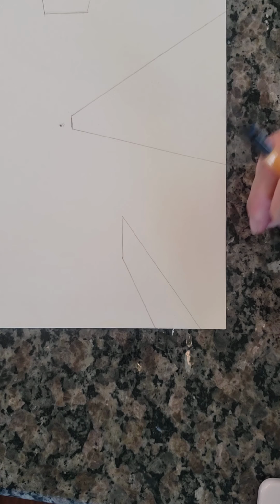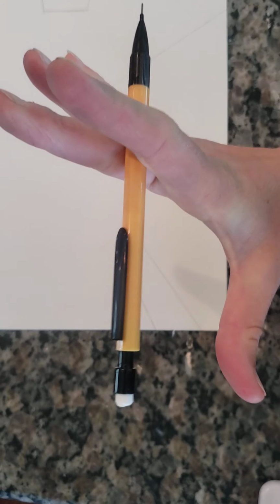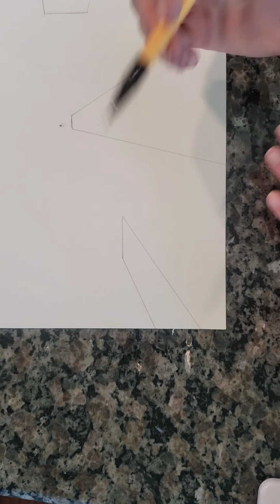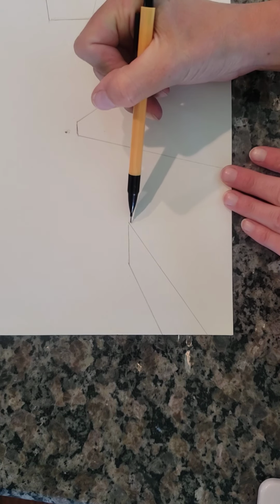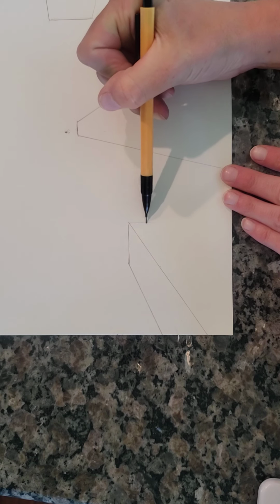That's a 90-degree angle. Making an acute angle or an obtuse angle is not correct. Acute is small, obtuse is big. So we want to make sure that we make a right angle. So this is where your vertical line is going to come in, and you're going to go straight down.